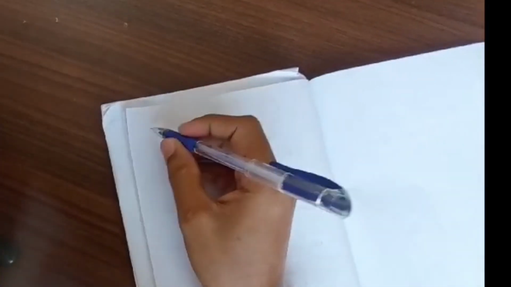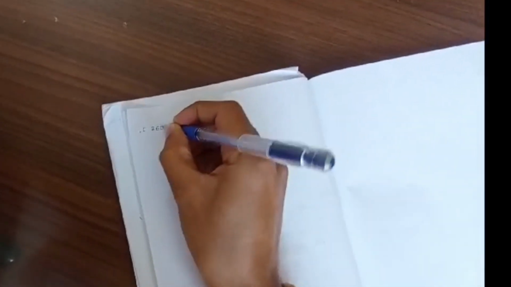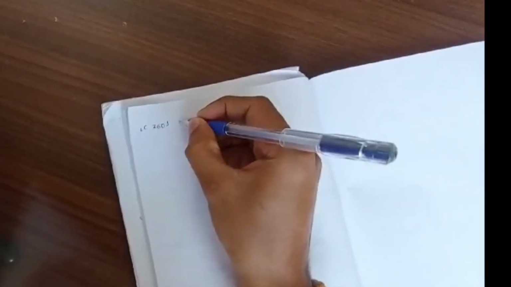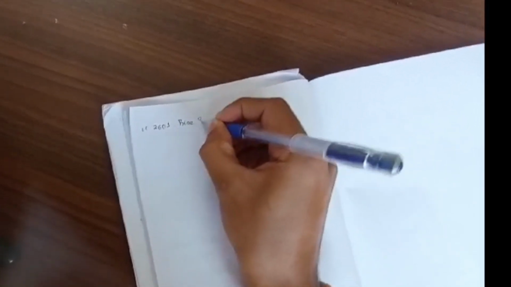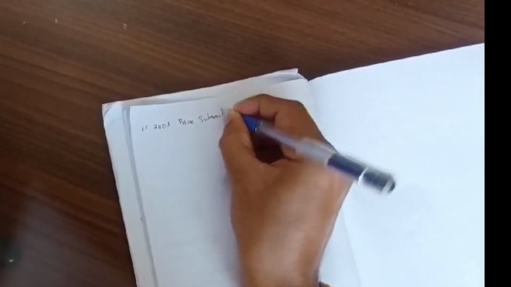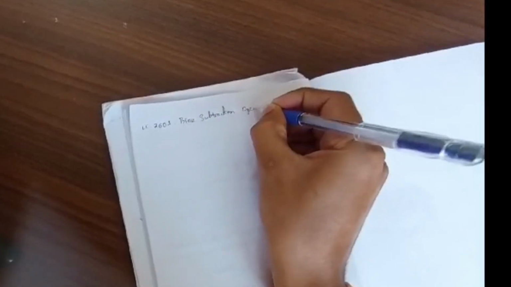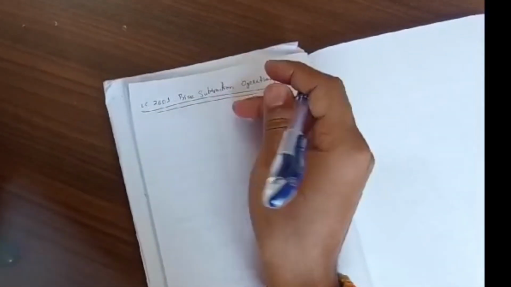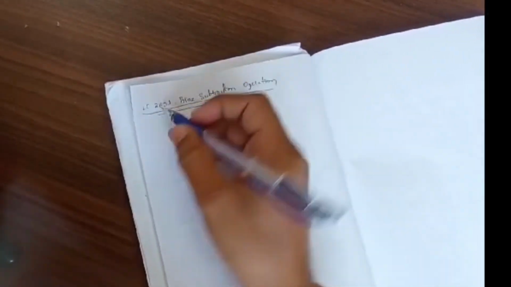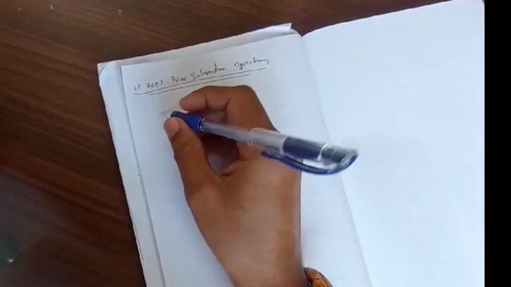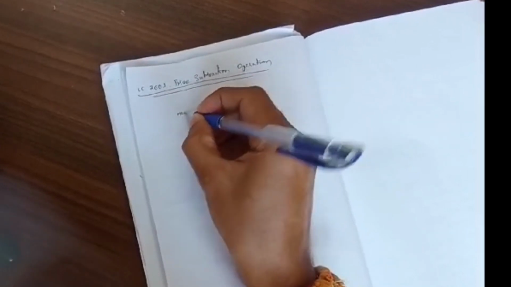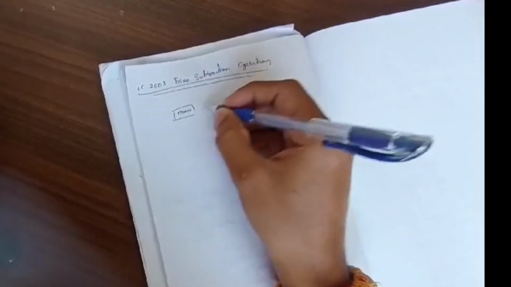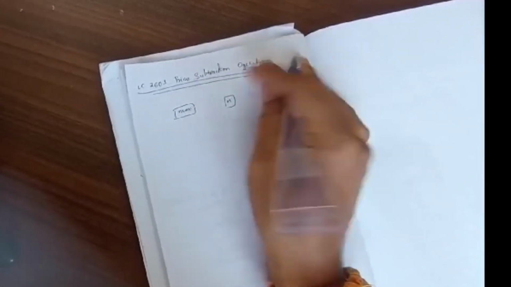We are going to solve the question in LeetCode 2601, Prime Subtraction Operation. So the question states that we are given a zero-indexed array nums of length n.